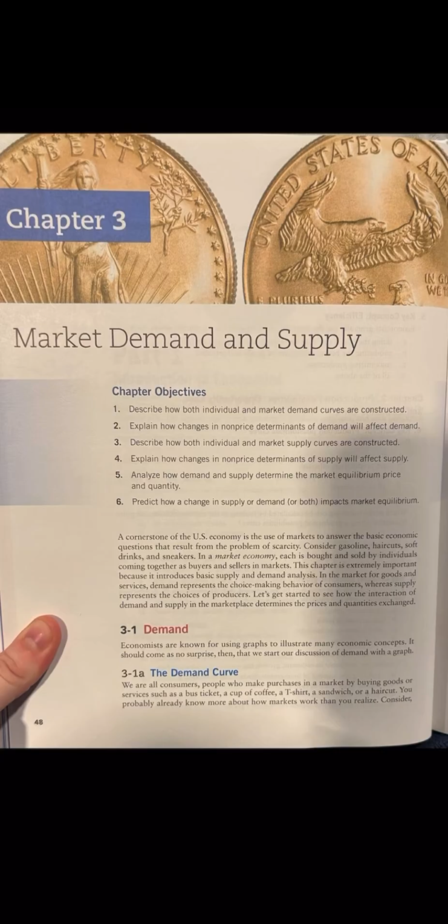1. Describe how individual and market demand curves are constructed. 2. Explain how changes in non-price determinants of demand will affect demand. 3. Describe how individual and market supply curves are constructed. 4. Explain how changes in non-price determinants of supply will affect supply.